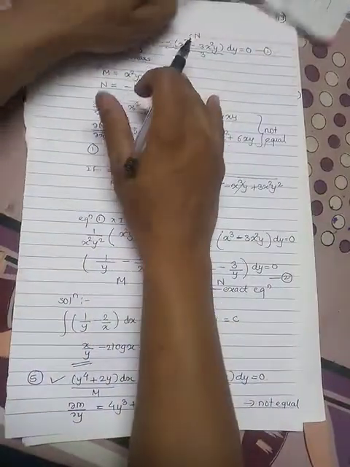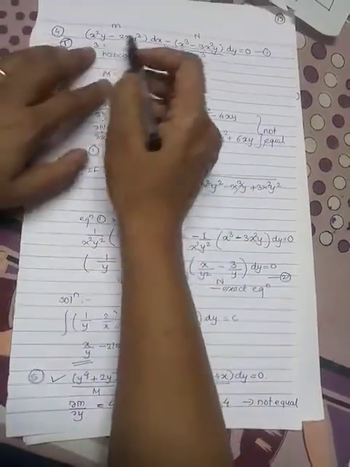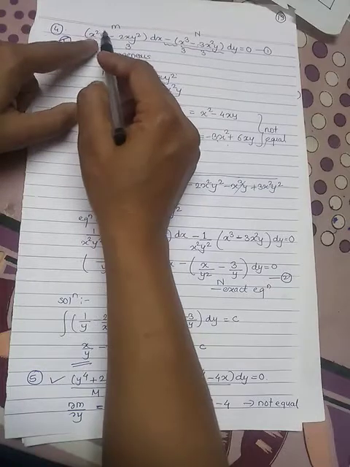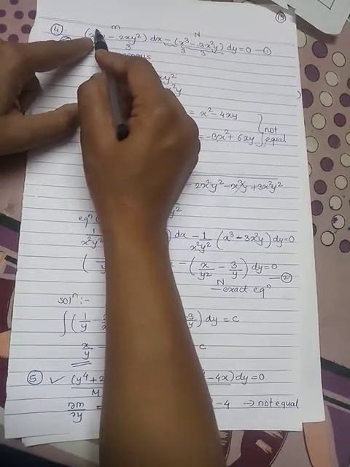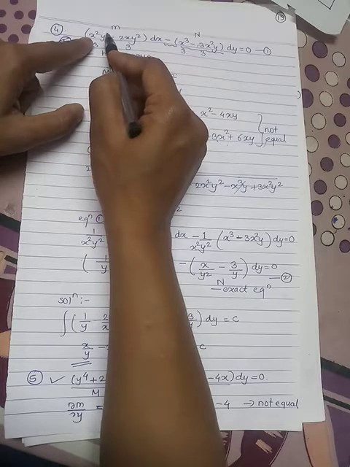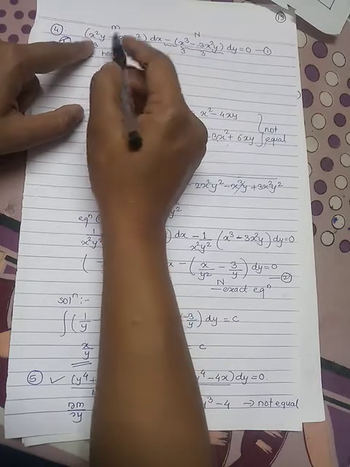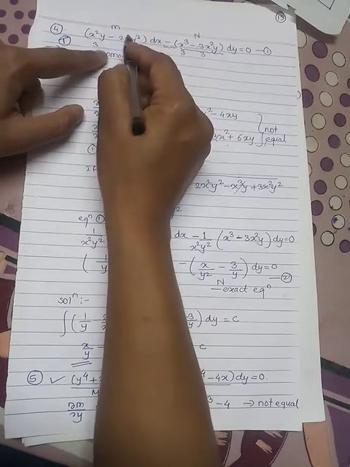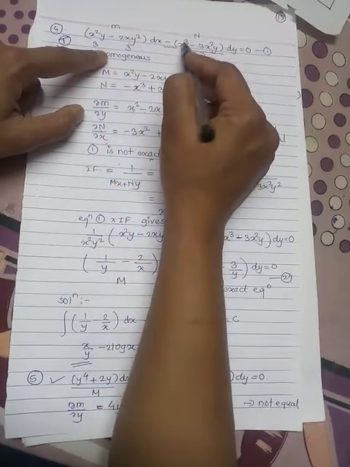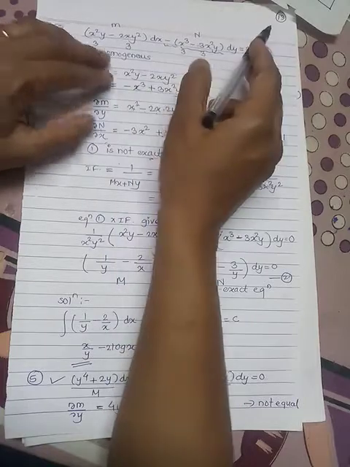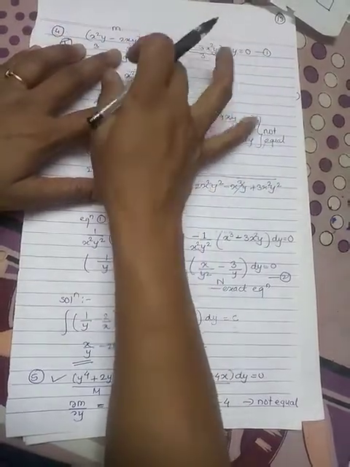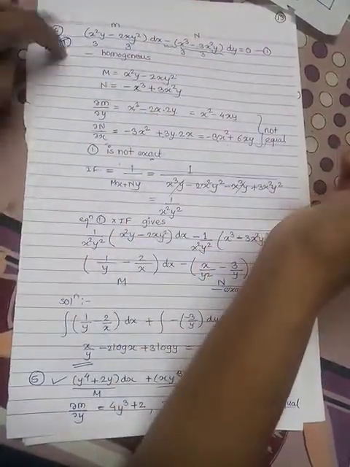So is it homogeneous or not? In m, the power of x squared is 2, and y has power 1, so 2 plus 1 is 3. Then xy squared has power 1 plus 2, which is 3. In n, the power is 3, 2 plus 1 is 3. So in m and n, all the terms have power 3. That is, this is your homogeneous example. Take it as a tutorial.